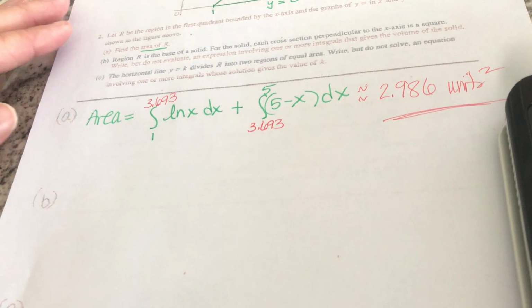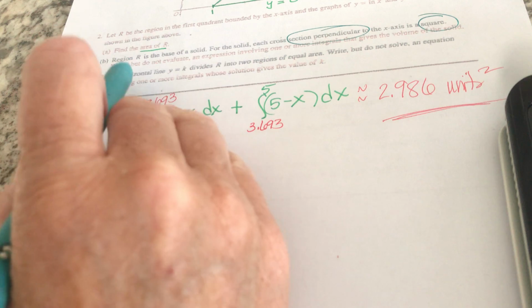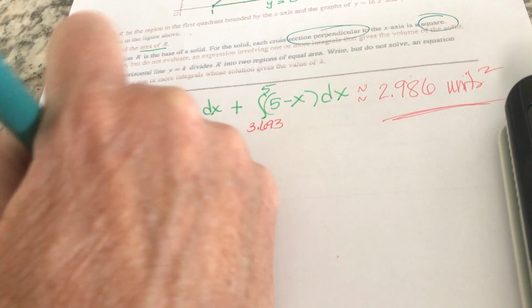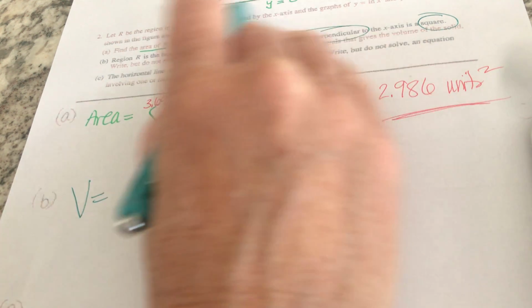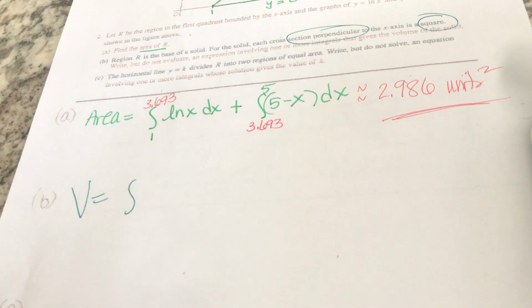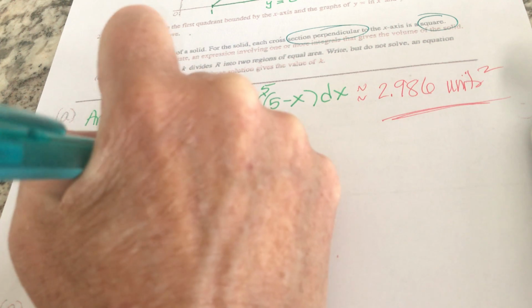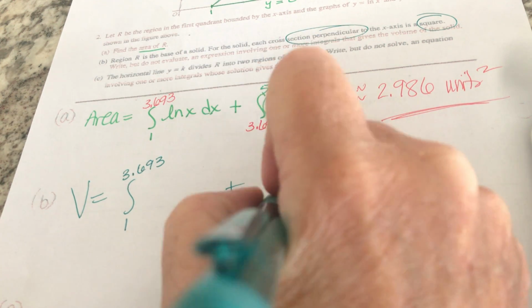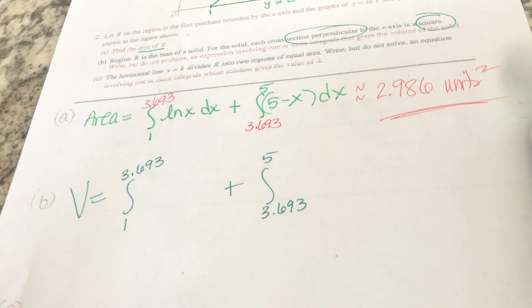Okay, let's go down to part B. Part B asks you to do the perpendicular cross section of a square. Write but do not solve an expression involving one or more integrals giving the volume. So this is where we do the perpendicular cross section. With respect to x, we still have to do those same two boundaries, 1 to 3.693 and 3.693 to 5, because we have to break it up the same way.